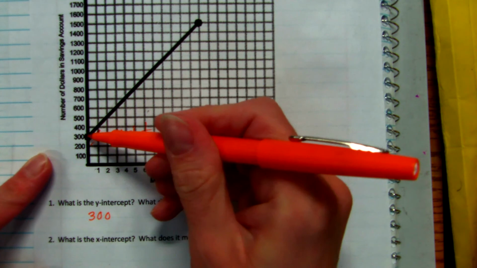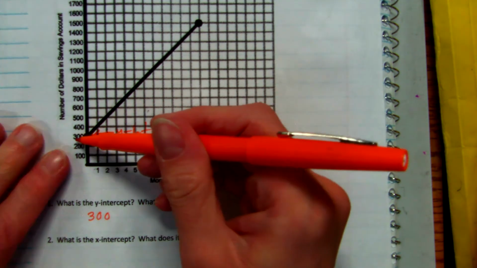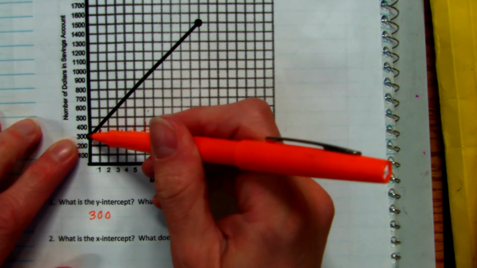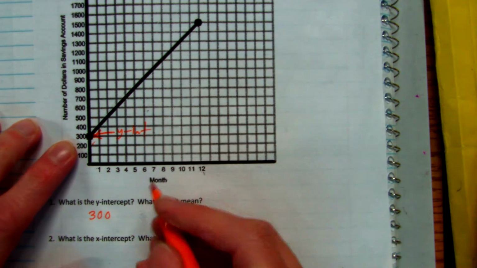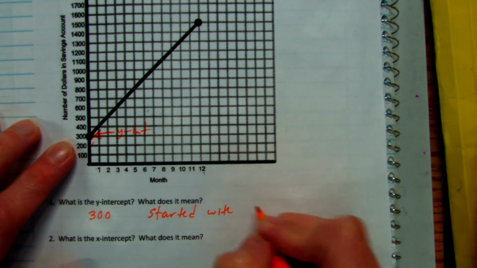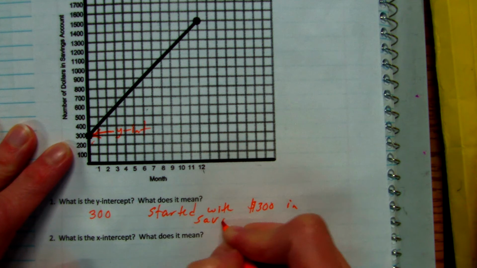So this means at the beginning of the year, before any months had passed, how much money was in his account? How much money did he start with? 300. So he started with $300 in the savings account.